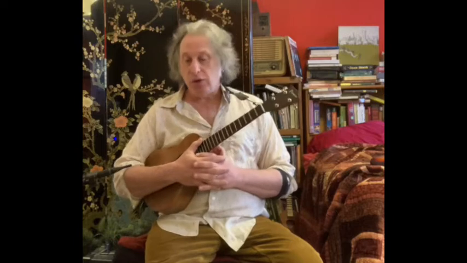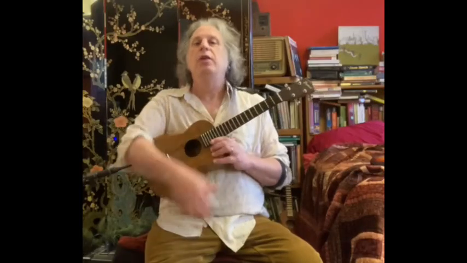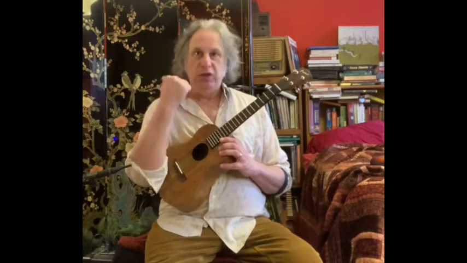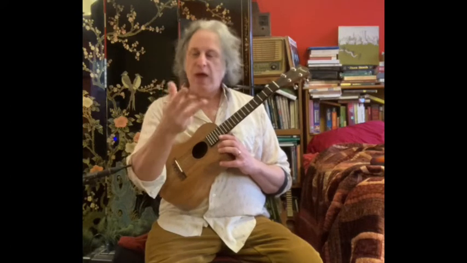Today I'd like to talk about one of my favorite music theory topics of all time, and that is the 4 minor chord. I use my handy dandy method of counting with our fingers, and I would say C is the 1 chord, D minor is the 2 chord, E minor is the 3 chord, F is the 4 chord, G is the 5 chord, etc.